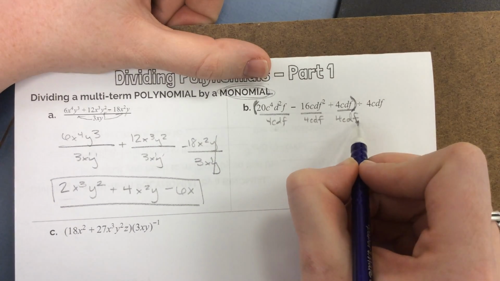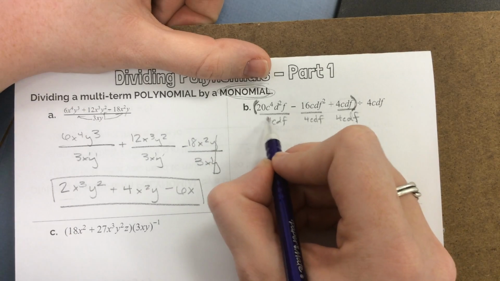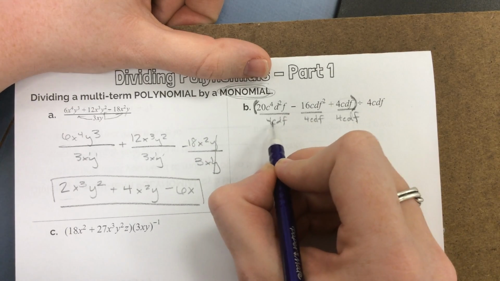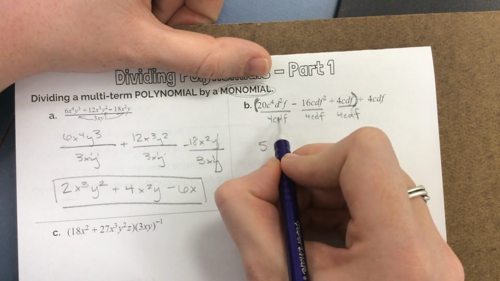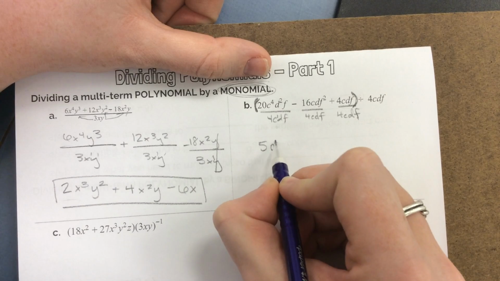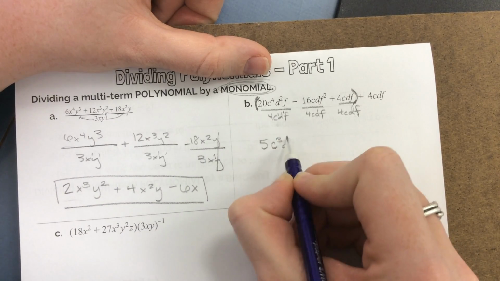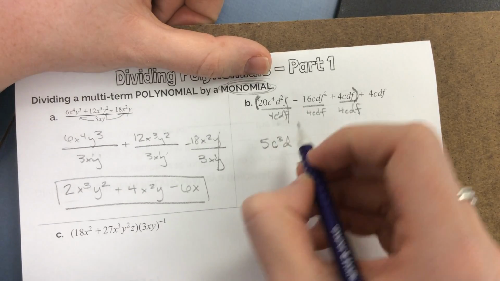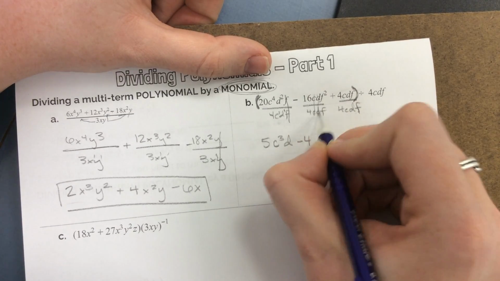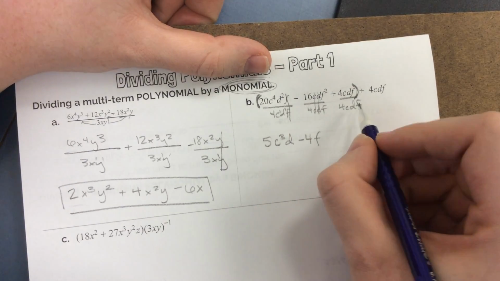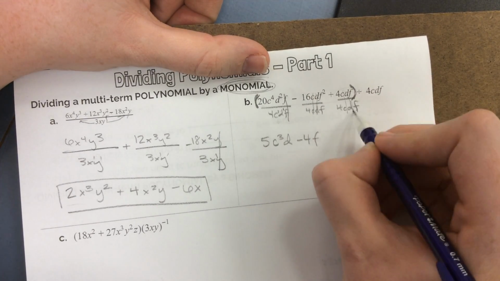Again, all these variables in the bottom have a coefficient of 1, so an exponent of 1. The coefficients here, 20 divided by 4 is 5. 4 minus 1 is 3, so we have c cubed. 2 minus 1 is 1, so we have a d, and then those f's cancel. 4 goes into 16 4 times, so we're going to subtract 4. The c and the d cancel, and we're left with 1 f here. Over here, 4 goes into 4 one time, and all the variables cancel.